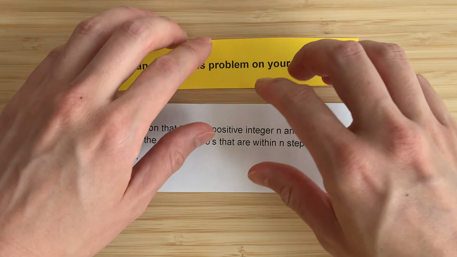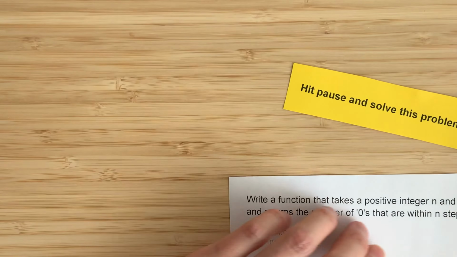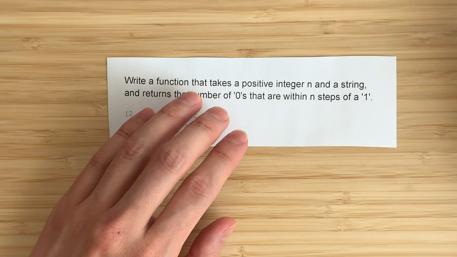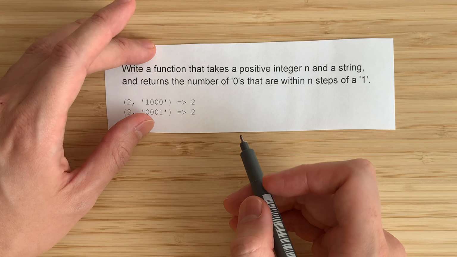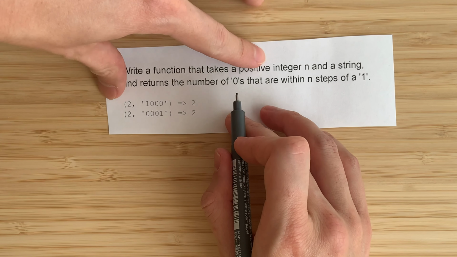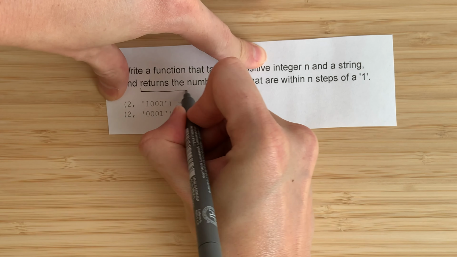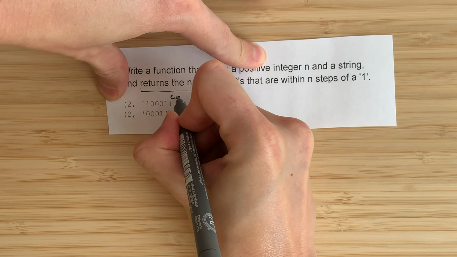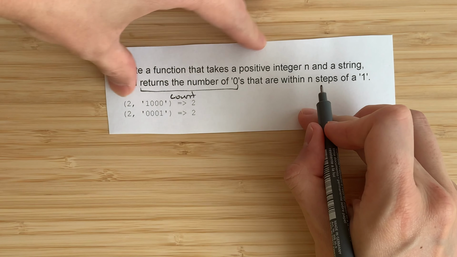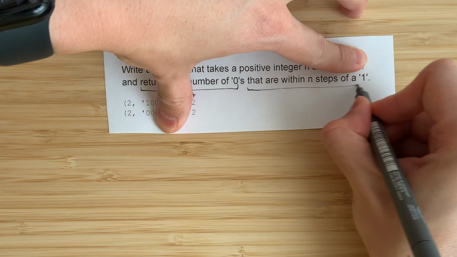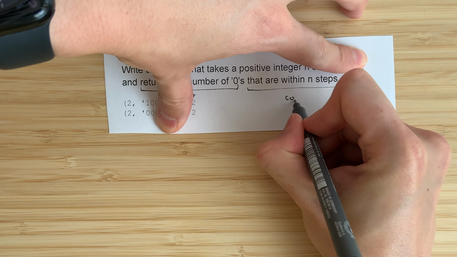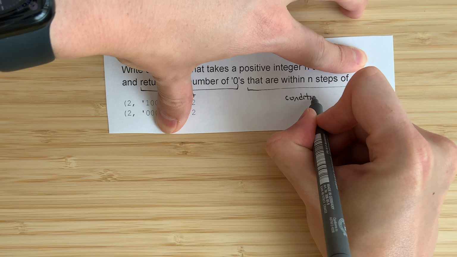So I assume you've taken a shot at solving the problem on your own. Here's how I would approach it. So I'm noticing that there are two main elements that we need to consider. One is right here. We have a count. And then two, we have the description or condition for that count.